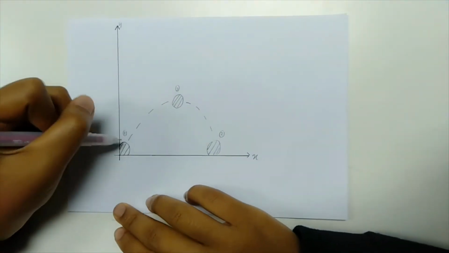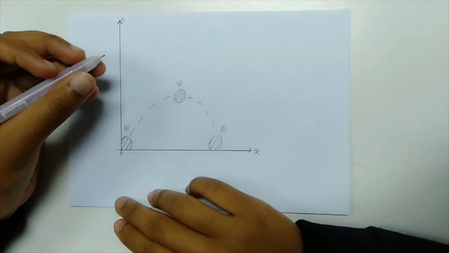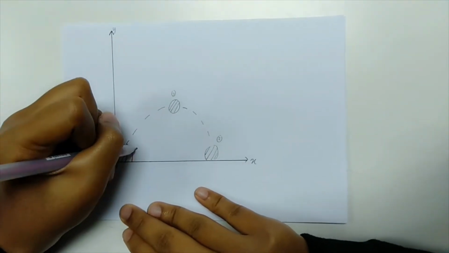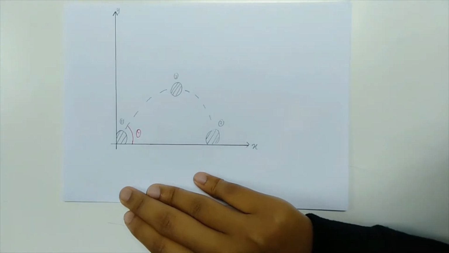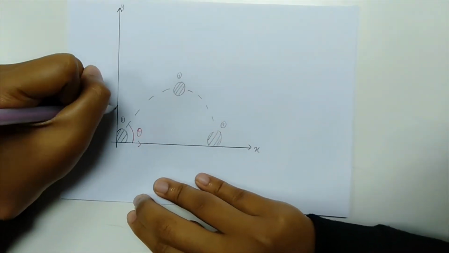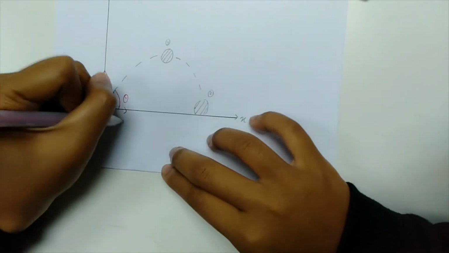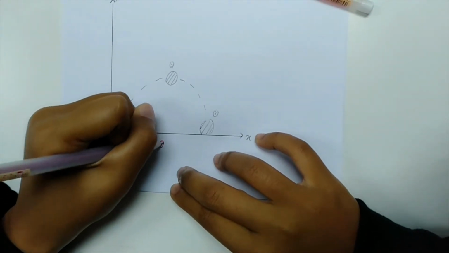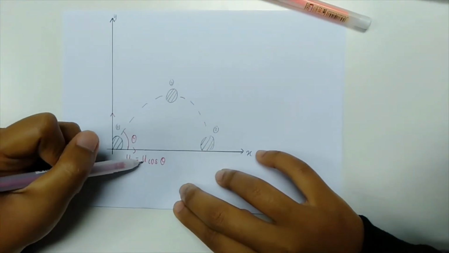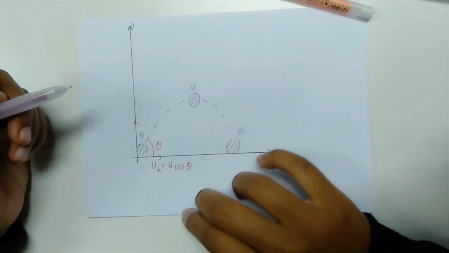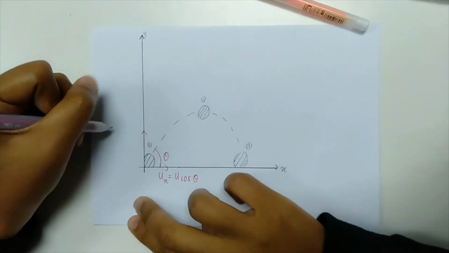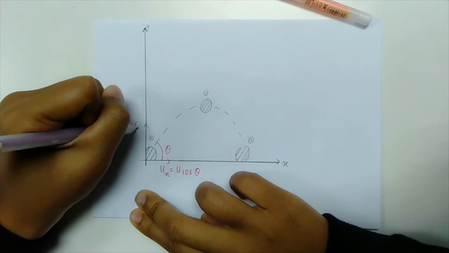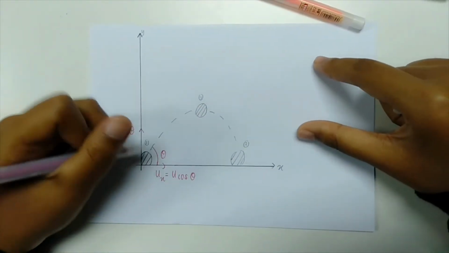Okay, firstly, at the first step, we need to know if it is given the angle. Here's the angle. So here is the x-axis, here is the y-axis. As you guys know, ux equals u cos theta. U is the initial velocity, theta is the angle. Same goes to y. uy equals u sin theta. Done with the first step.